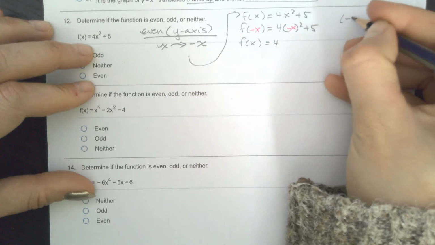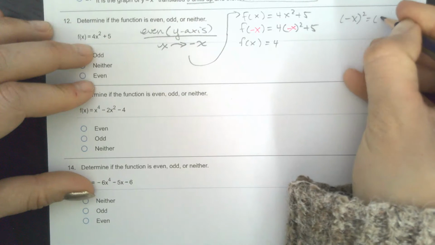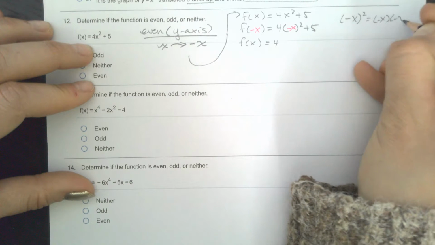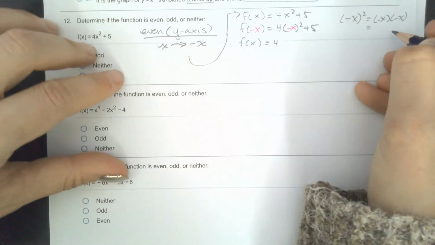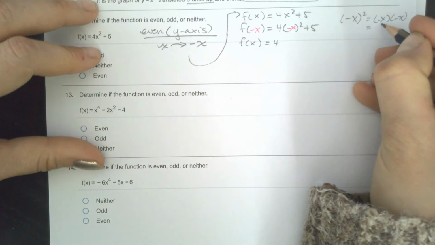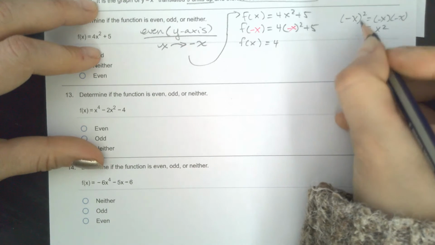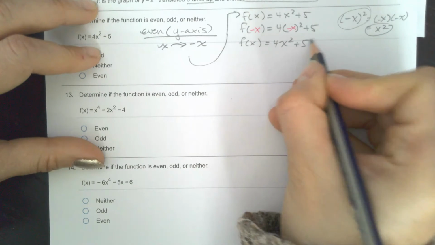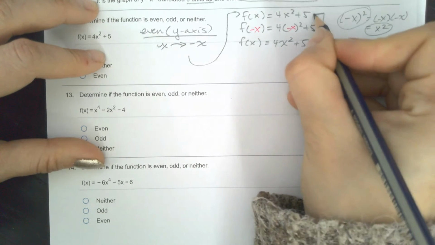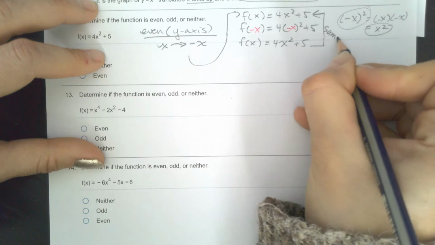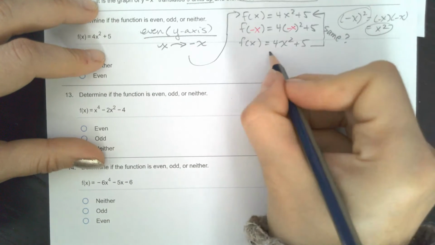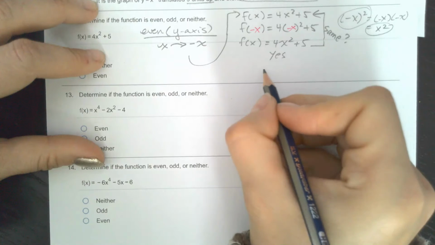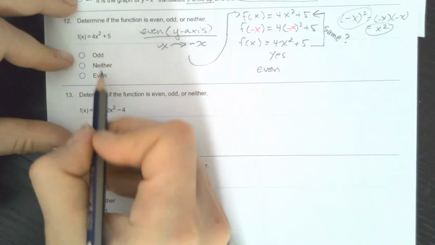Well, what is negative x squared? That's the same as negative x times negative x. What's a negative times a negative? Positive. So really that's just x squared. So this is the same as this. Now I have to ask myself, is it the same? Yes, it's the same. So then I know it's even.